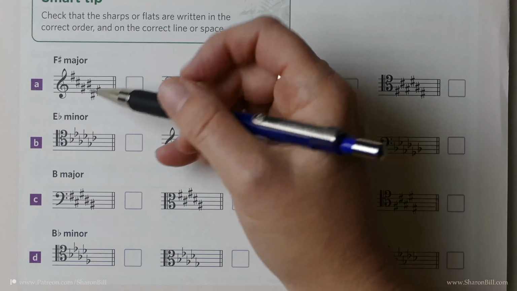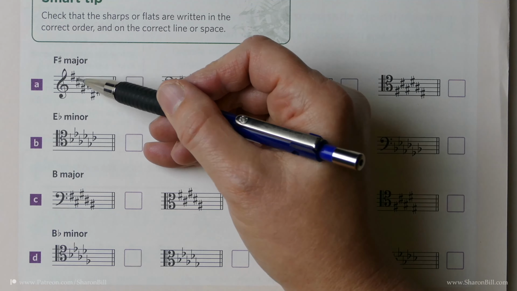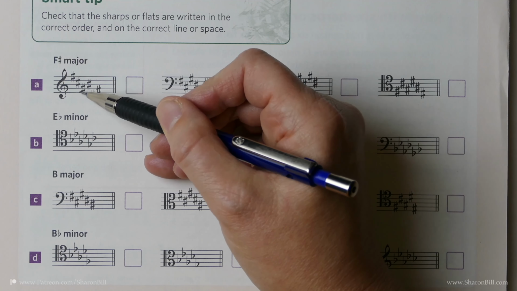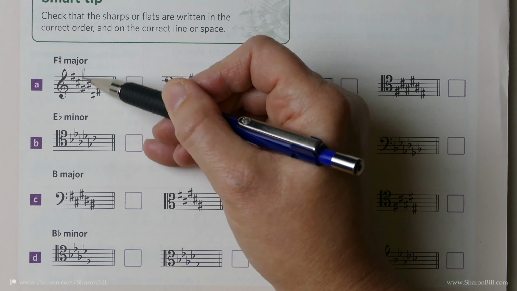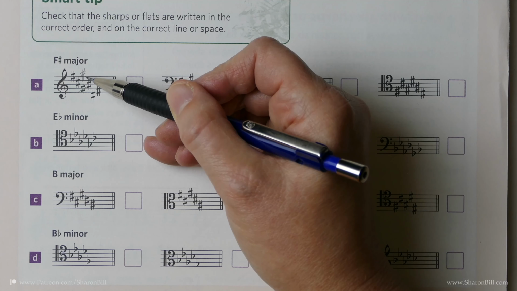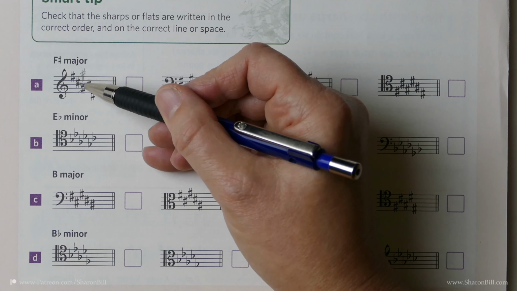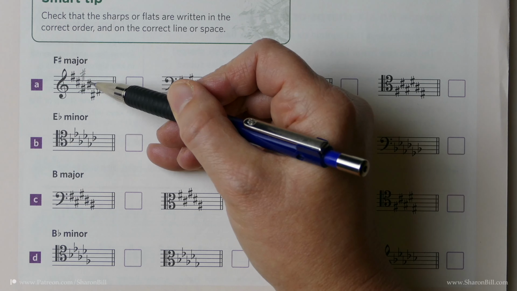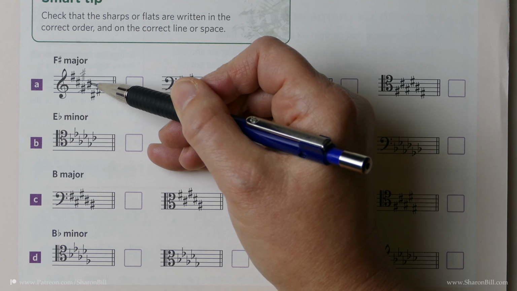Now this one can't be correct because F, C, yes, this is G sharp, but it should be this high G. We go as high as we can here without using a ledger line. F, C, G, D. Now that should be a D sharp.